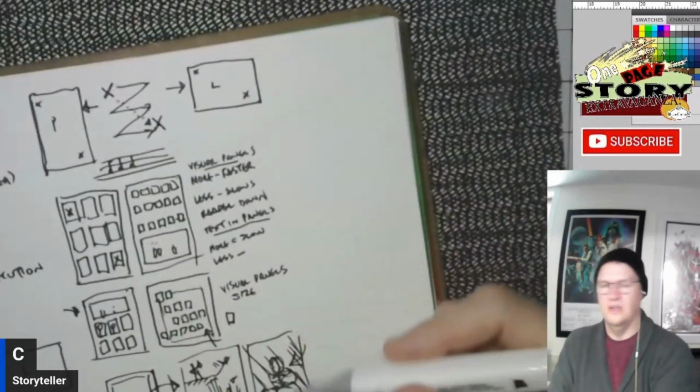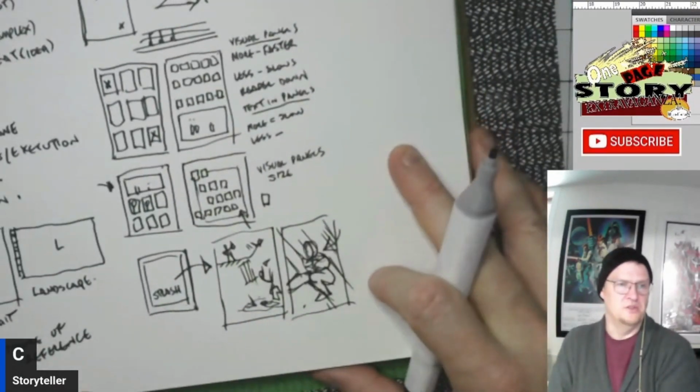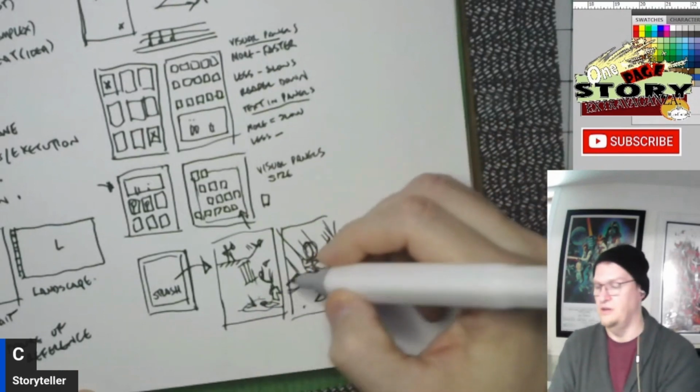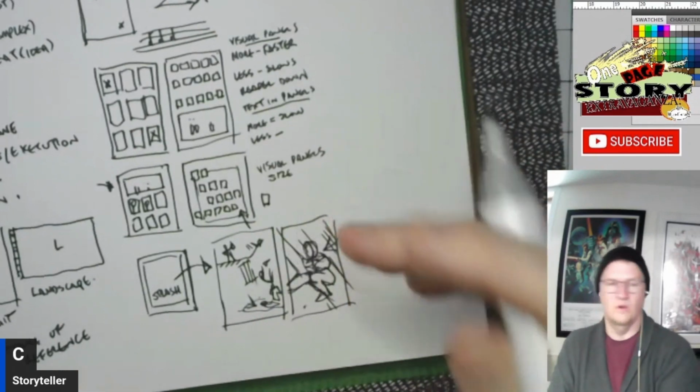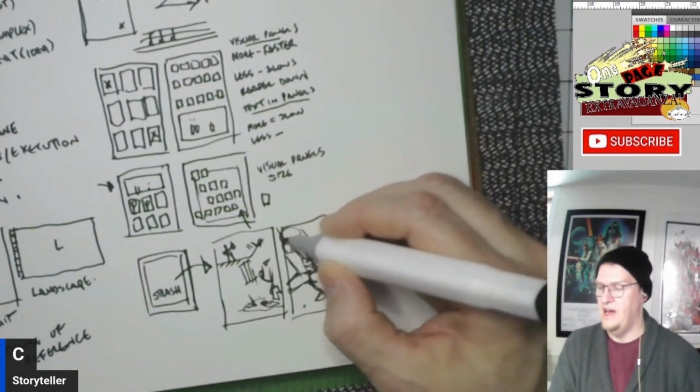Whereas with a large splash image of a guy flying across the city on a web, you're going to be afforded a couple things here. Because of one large static image, this is where you can do this massive info dump.